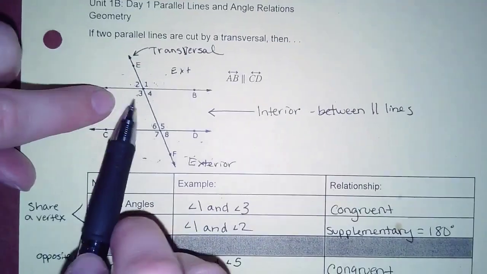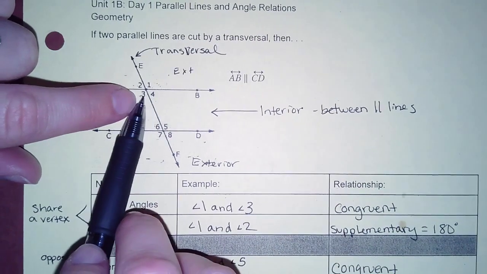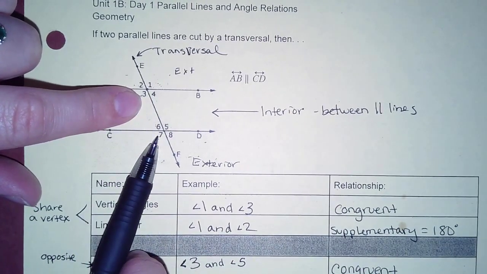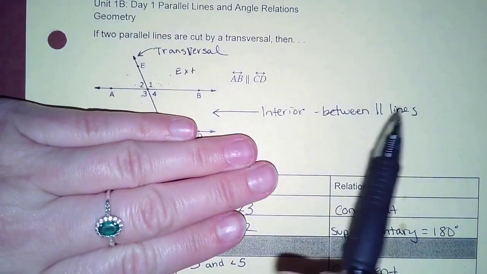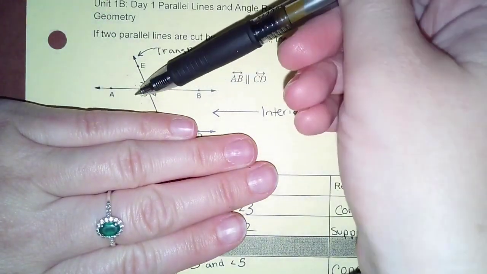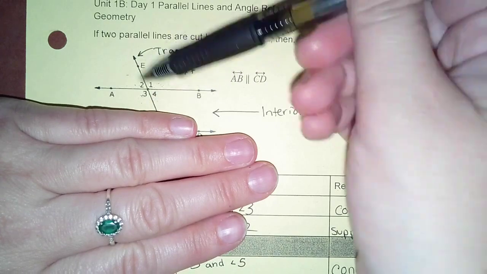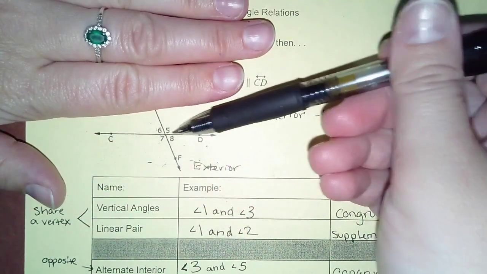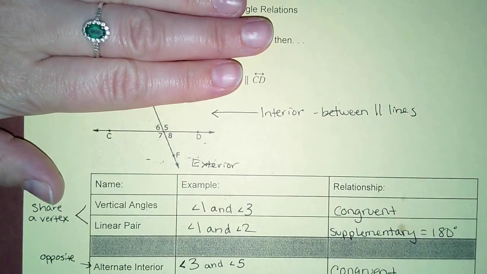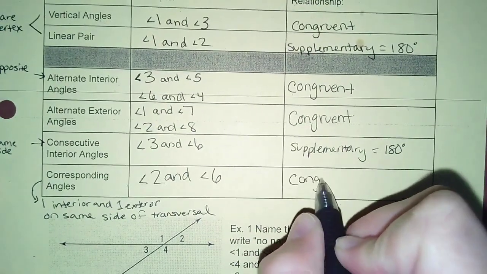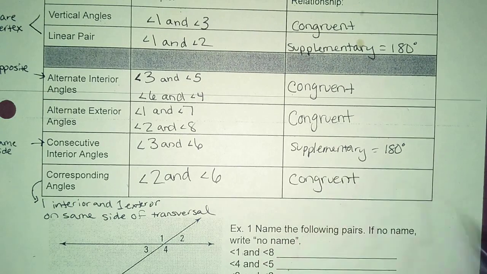So if I said angle 3, well, the corresponding angle for 3 would be down here at 7. 3 and 7. 3 is in the bottom left of these angles on top, so bottom left would be angle 7. The relationship there is congruent. Congruent angles.